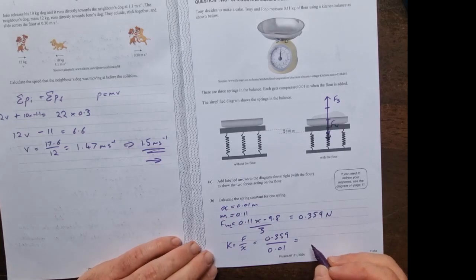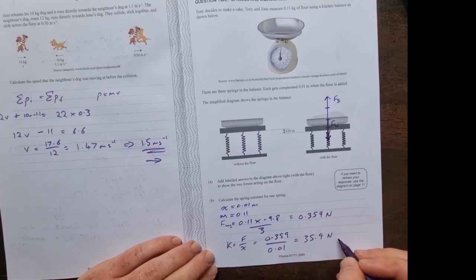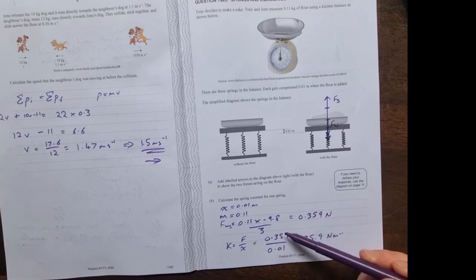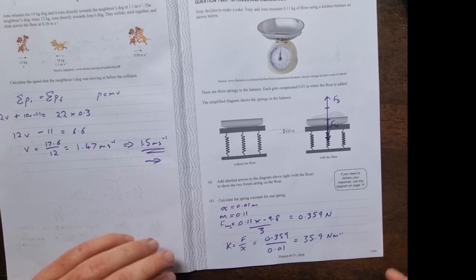And I've got 35.9 newtons per meter. I'll just do a wee double check there to make sure that makes sense. So 35 newtons per meter, and with a much smaller value here of weight, we're going to be dealing with 1/100th of that extension. So I think that seems reasonable.